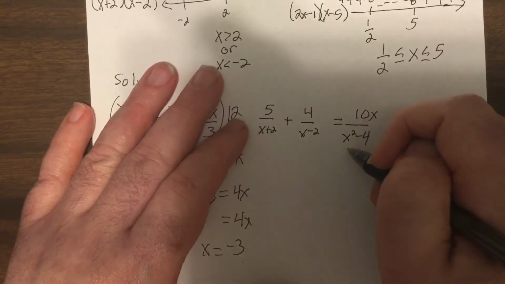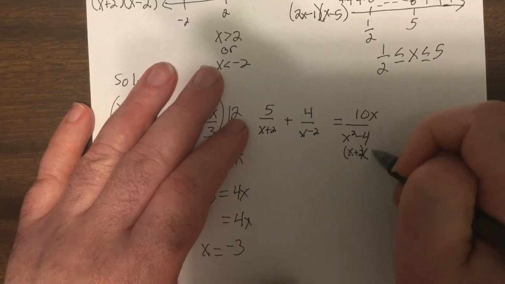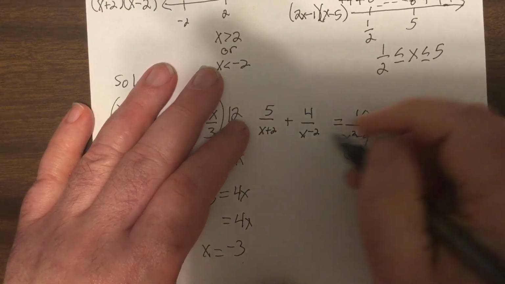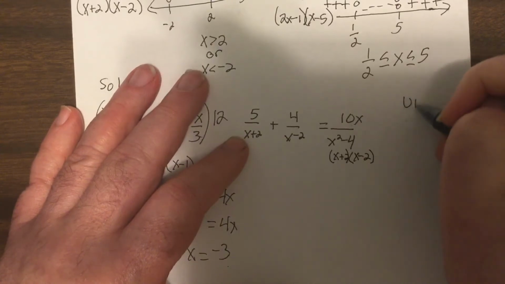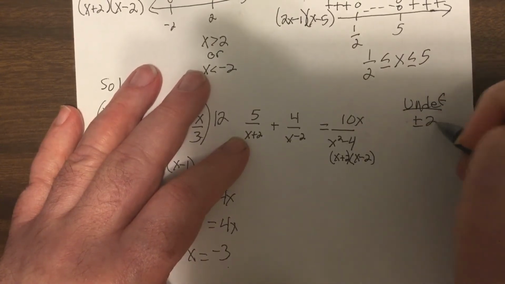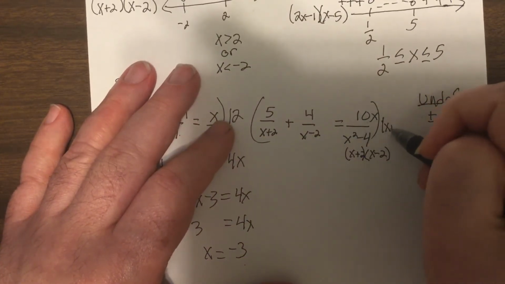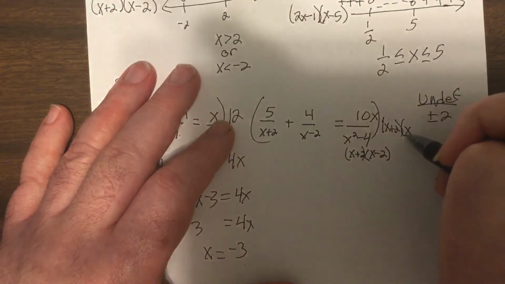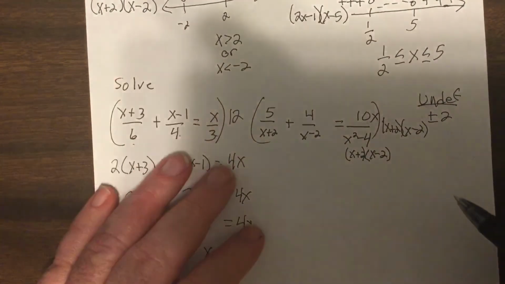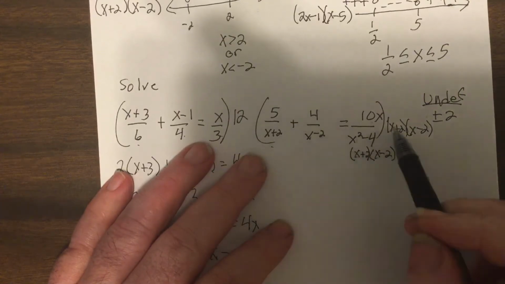But for this problem, you do have to worry about the undefined, because there are variables in the denominator. So the undefined would be plus or minus 2. And the LCD would be x plus 2, x minus 2. So multiply across, x plus 2 cancels.